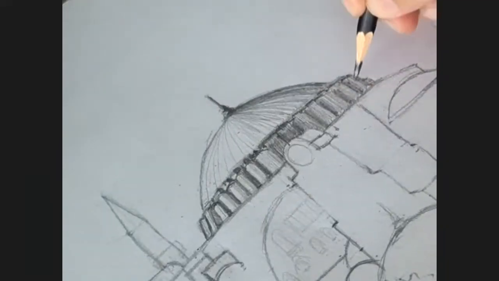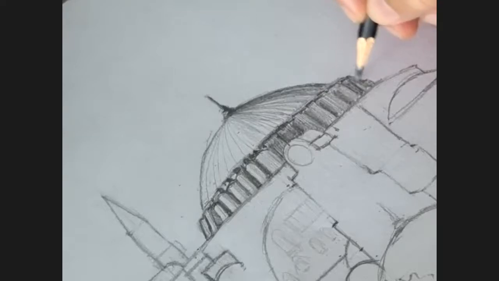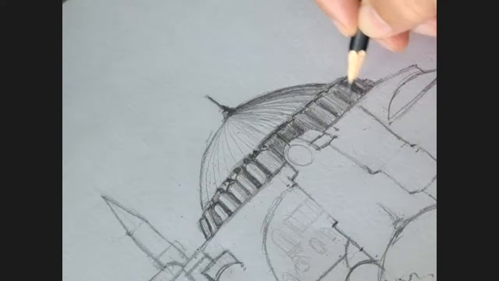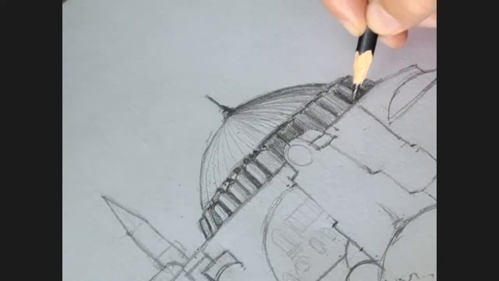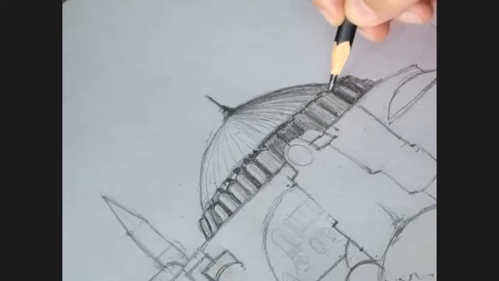So I'm just following whichever area has been darkened in the photo. Basically, I try to differentiate in my tonality sketch.